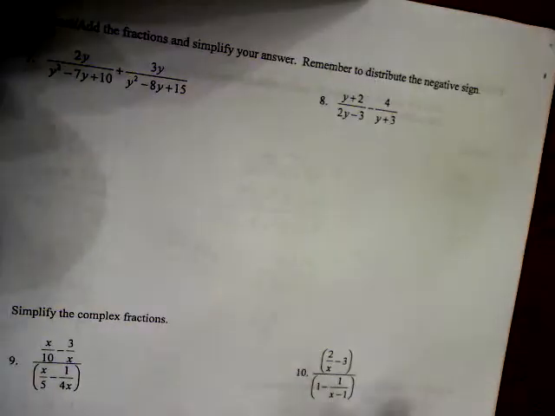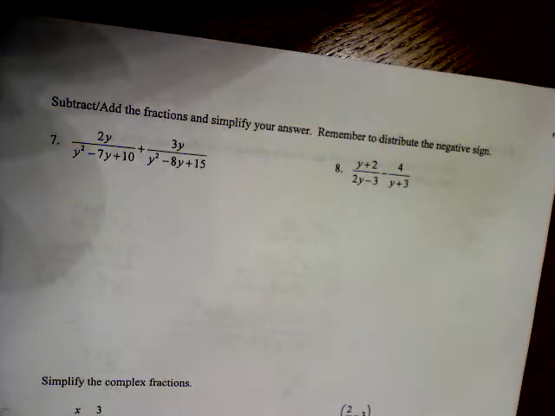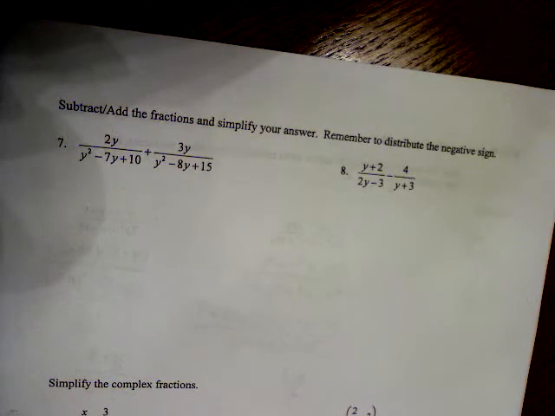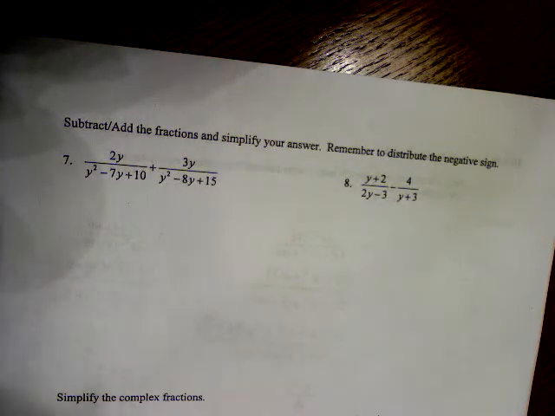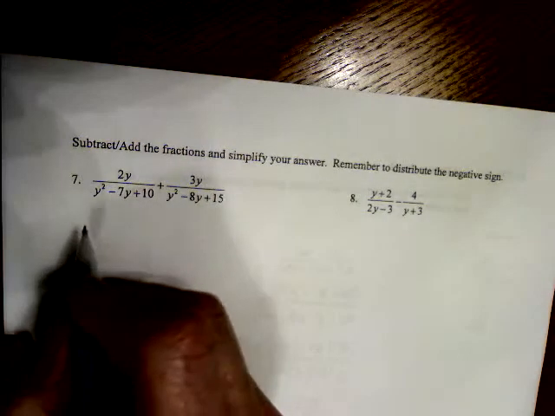Okay, number 7. These problems are addition and subtraction. So when we do addition and subtraction, we need to have a common denominator. So the way we can get a common denominator is by factoring the denominators first to see what common factors we have and see how we can come up with a common denominator.